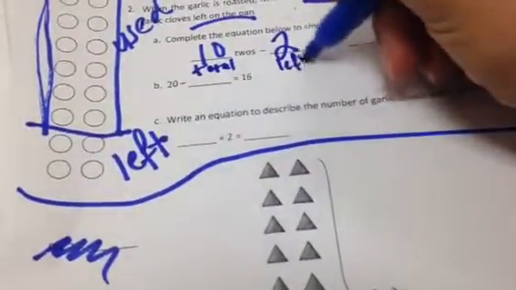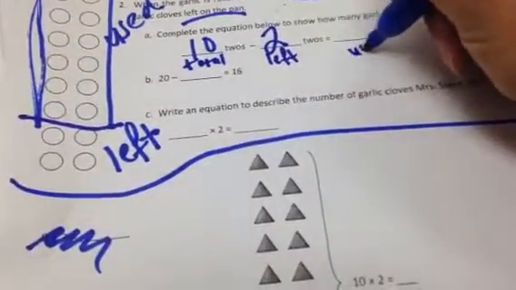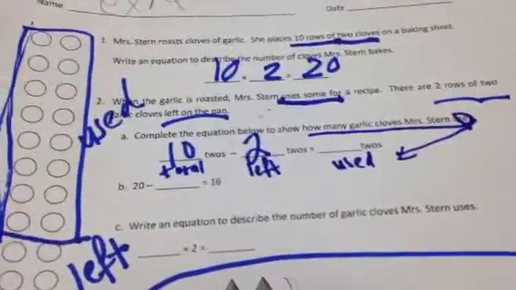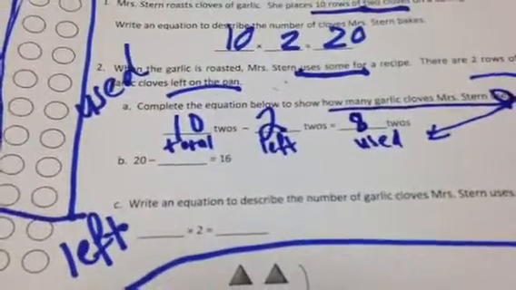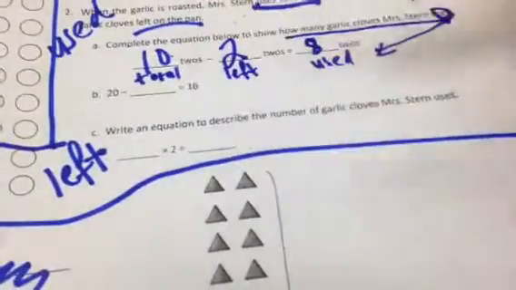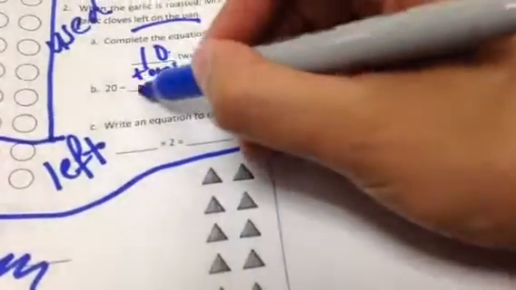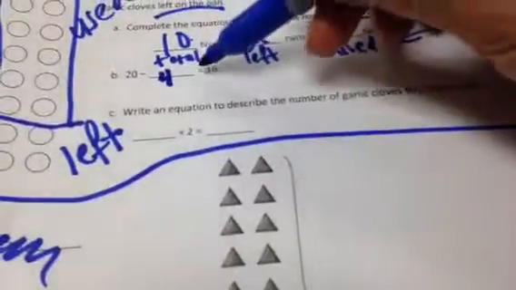And that is going to give you, so if you look here, this is the total. This is what was left. And here is what was used. Because we want to know how many garlic cloves she uses. Right there. Gotta pay attention to those words. Okay, so 10 2s minus 2 2s equals how many 2s? 8 2s. So they're saying here that 10 2s is 20, 2 2s is 4, and that equals 16, which is in fact 8 2s.